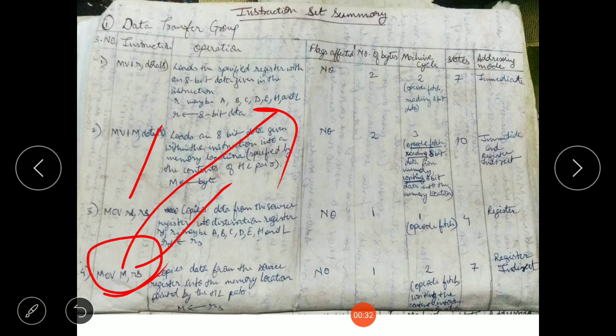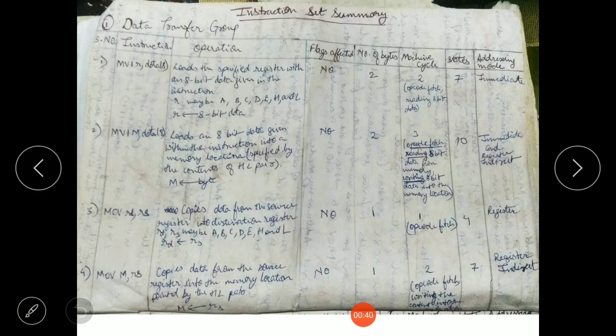Hello students. The next instruction of the data transfer group that I'm going to discuss is MOV M, Rs. I have told you every time, in all the instructions that I'm going to teach you in the 8085 microprocessor, the representation Rs will represent the source register, Rd will represent the destination register, and M will represent the memory location, which is specified by the content of the HL register pair. Okay, coming back to the instruction MOV M, Rs.